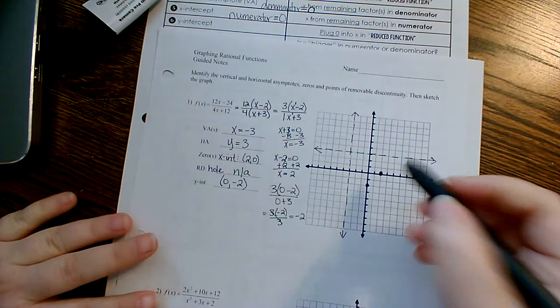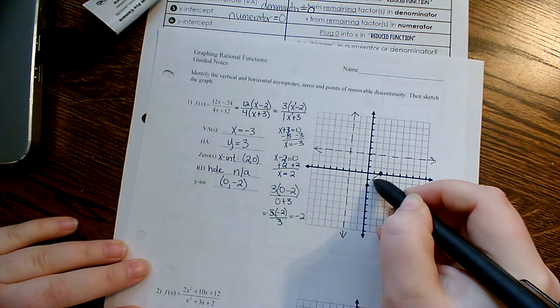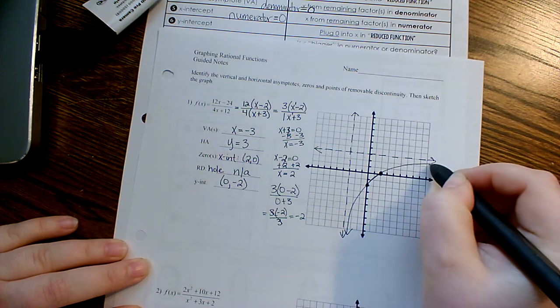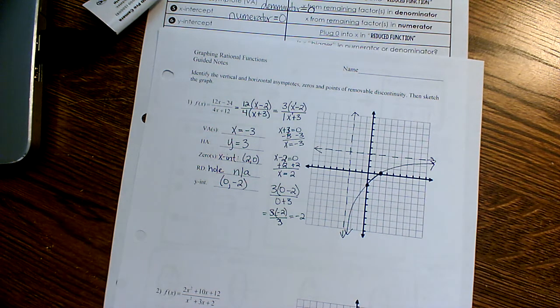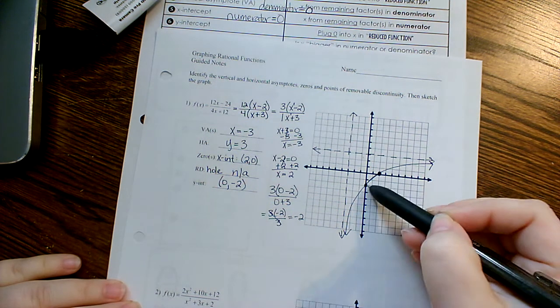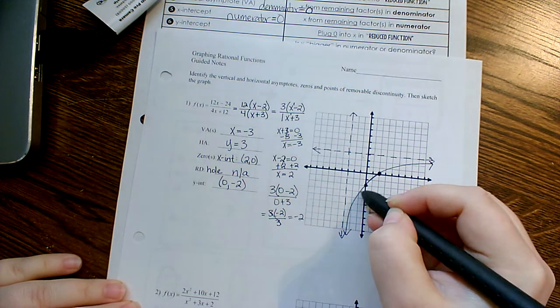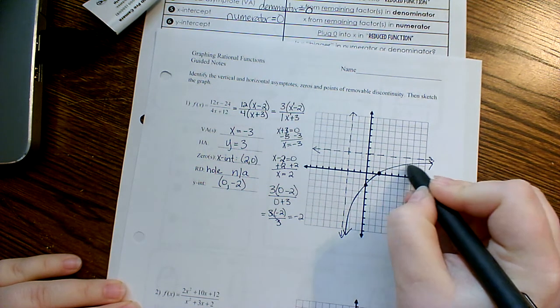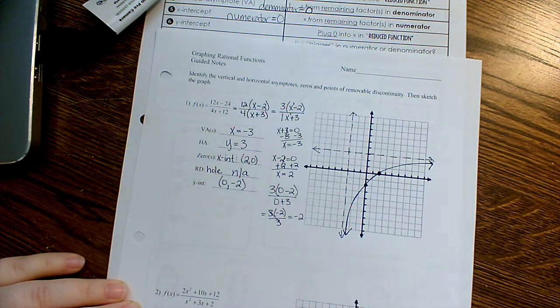So if we look at this, we have dots here. So we know that our one curve is going to be over here. And we're not going to worry about getting any other points. We're basically just sketching. We're not making a perfect graph. We're just going to make sure our characteristics are in the right place. So we're going to draw a curve. It's going to get really close to those asymptotes, but it's never going to touch or cross them.